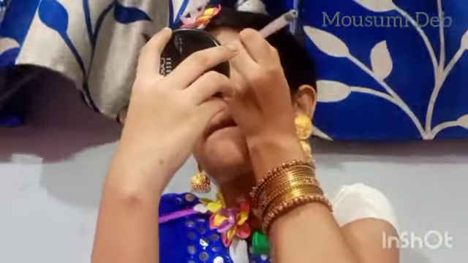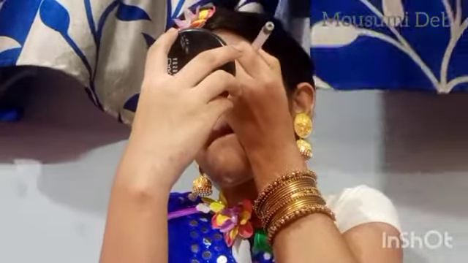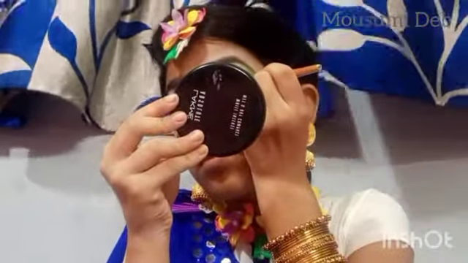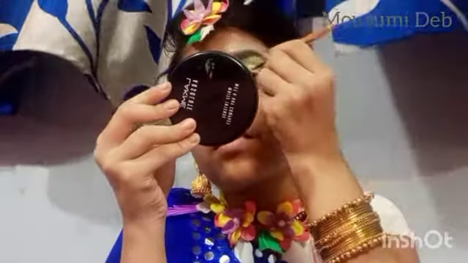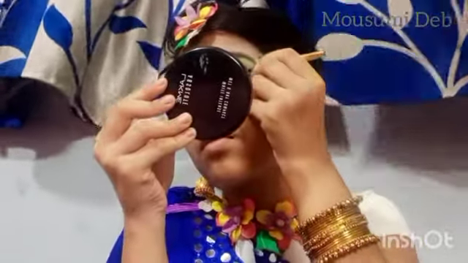Now I'm applying glitter eyeliner on my crease. Now I'm applying eyeliner, winged eyeliner.